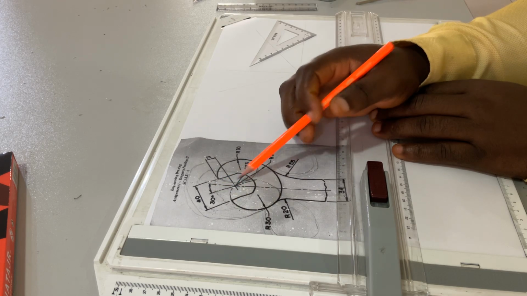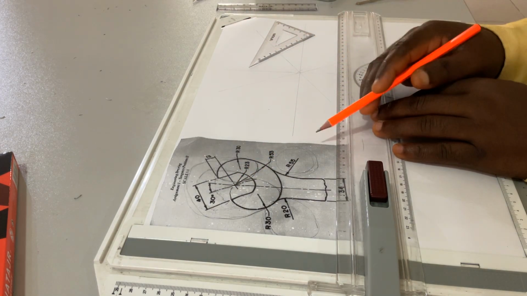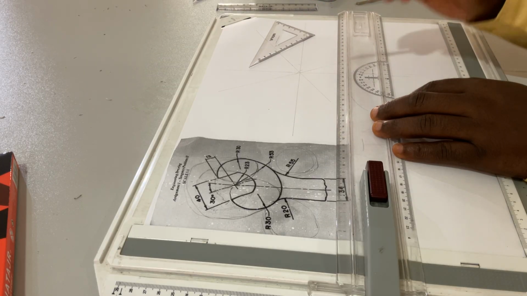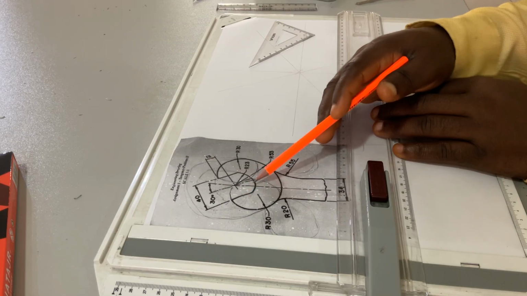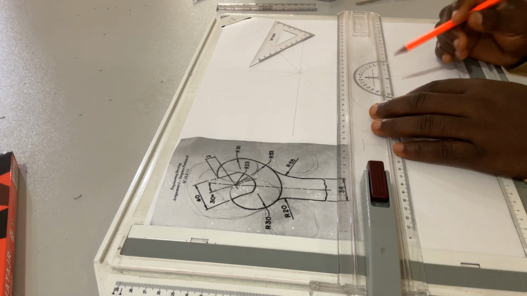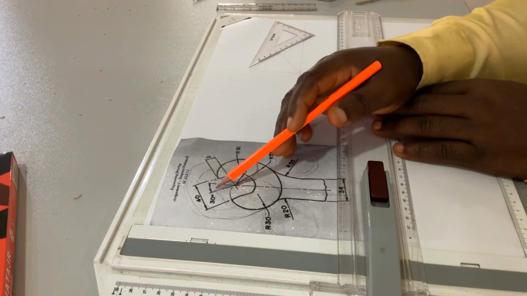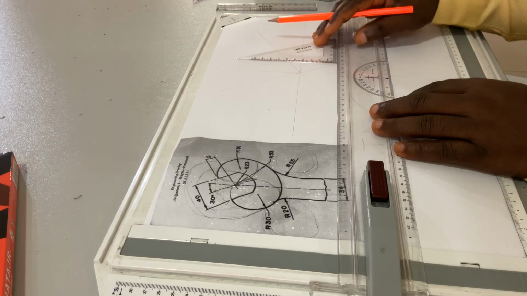That's why they gave us this line. In technical drawing, any line that is not vertical or horizontal, that is inclined like this, they will definitely give you the angle at which the line is inclined. So that's why we are giving this measurement here. So you always look out for that in your question.